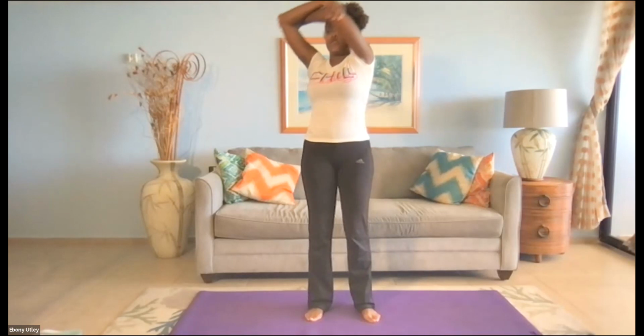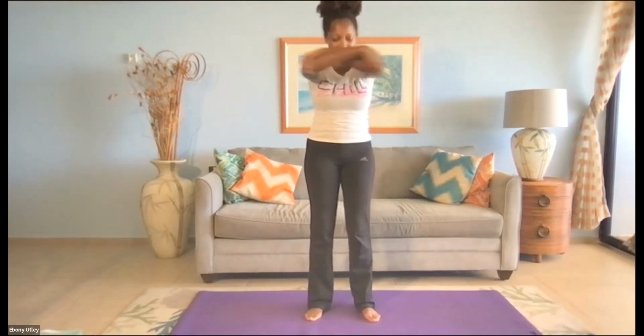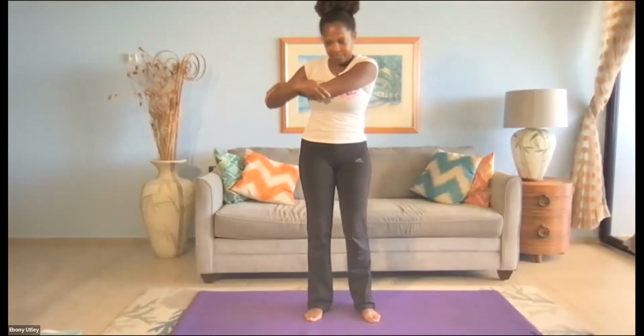I always get lots of popping here. This is a great exercise if you spend a lot of time sitting at the computer. Helps us open our shoulders a bit. Tip of the tongue to the back of the teeth as you breathe. And then pause, look at the cross and then switch.